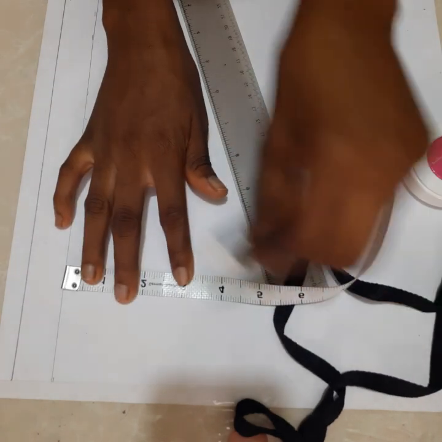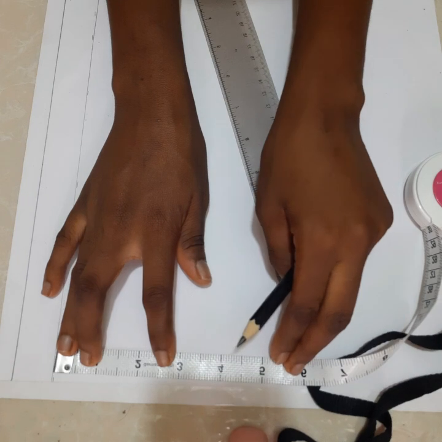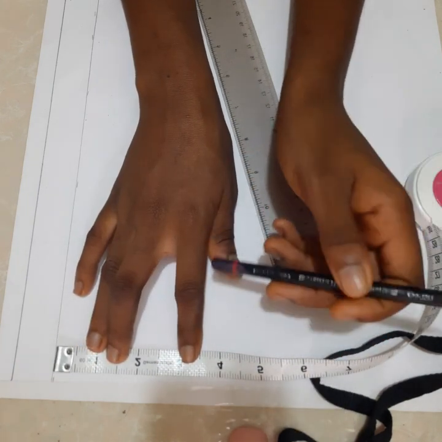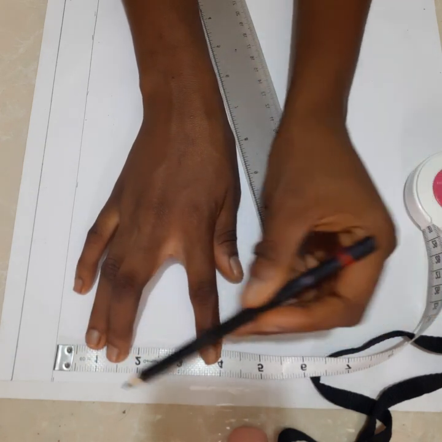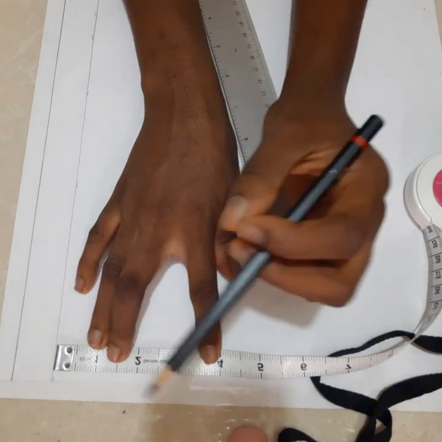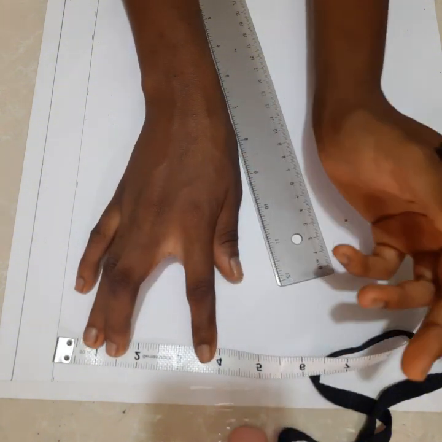But first of all, we are going to begin with our 5 inches, which is for the back, because when I was starting, I said we are going to use the back to draw our horizontal line for the neckline before continuing. The full back was 10 inches and then we divided it by 2, giving me 5 inches.